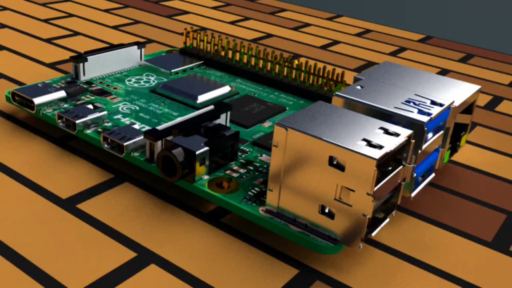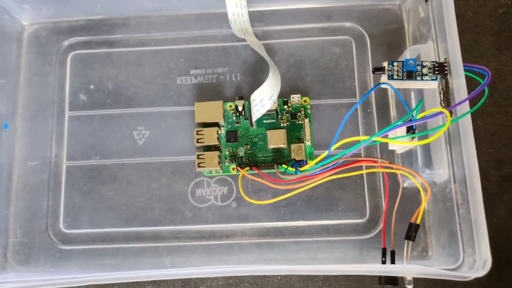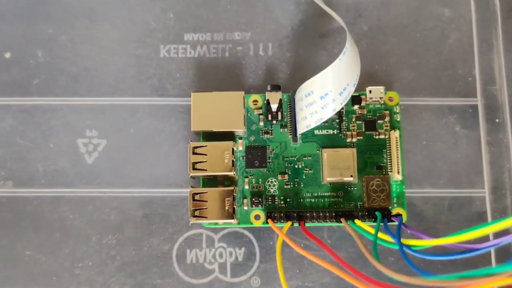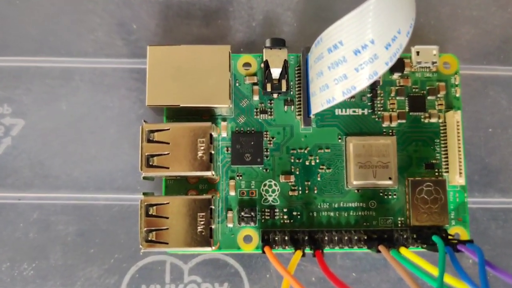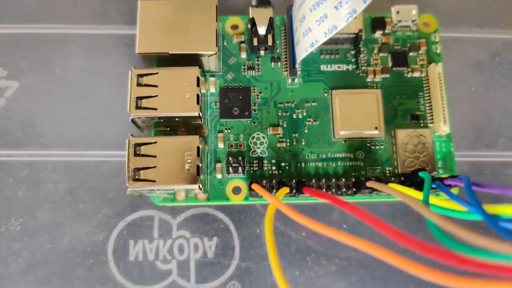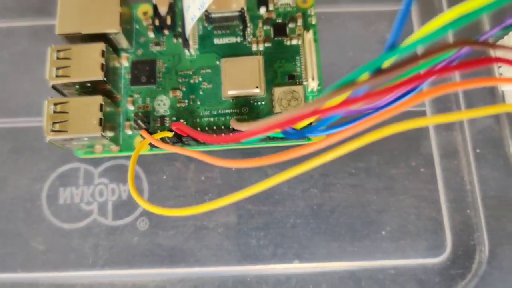Here are some of the most commonly used ports: USB ports, Ethernet port, HDMI port, audio video jack, GPIO pins, camera, and display ports. In this project, we used a camera. Raspberry Pi has dedicated ports for connecting the camera module and a display module respectively, and the micro SD card slot. There are also other ports such as the power port, CSI camera serial interface port, display serial interface port, and more, depending on the specific model of the Raspberry Pi board.